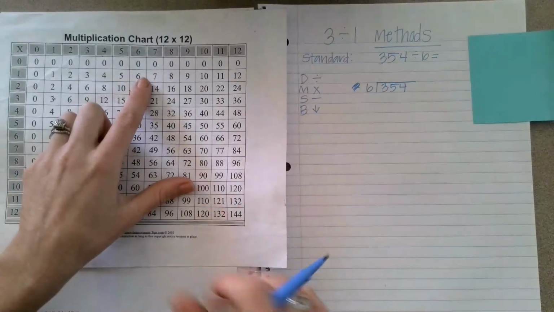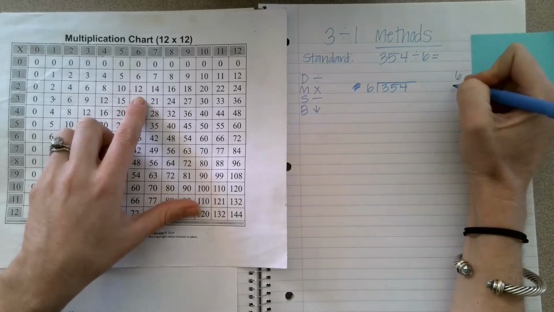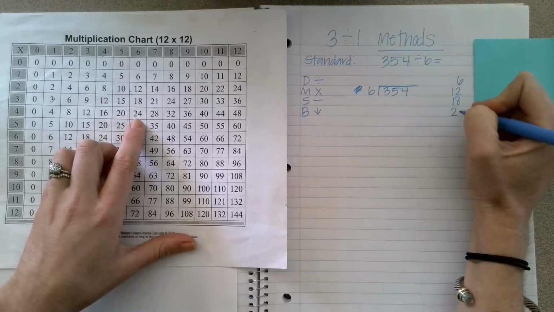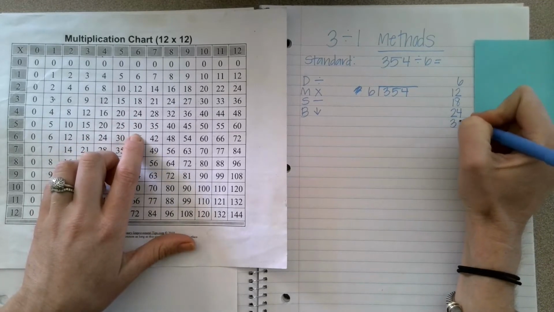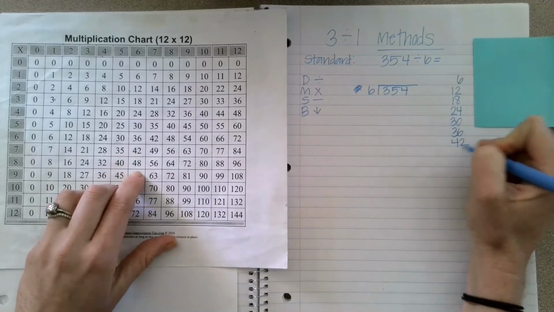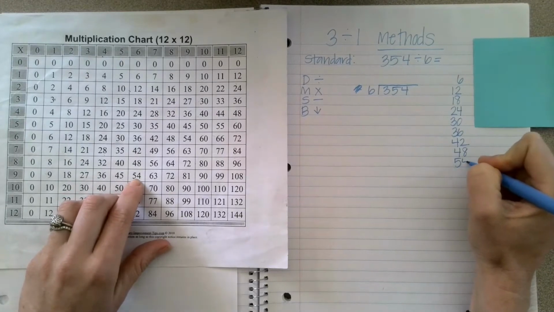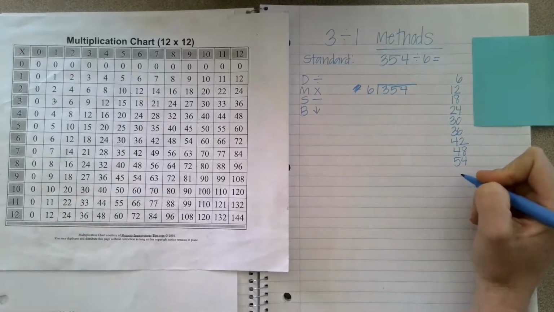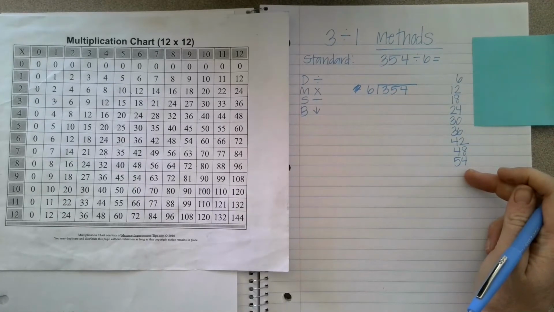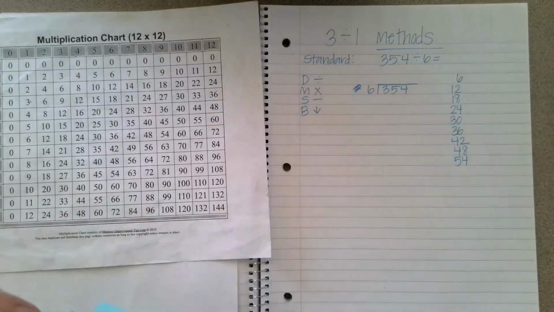Now, just like I did the other day, I'm going to write my multiplication facts down for 6. I'm going to copy it straight from here so I don't make a mistake. 6, 12, 18, 24, 30, 36, 42, 48, 54, and then 60. I'm going to stop. I'm not going to write 60 because you can only put 1 digit up here. So you'll see what I'm talking about.